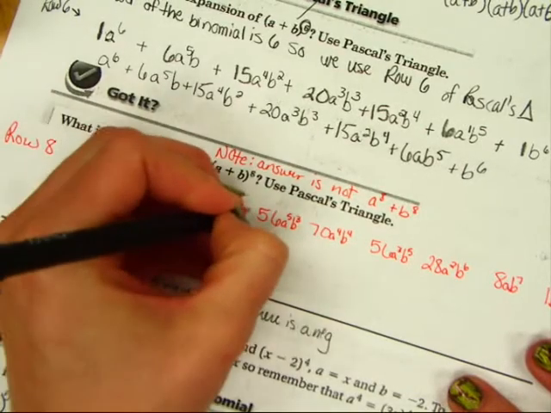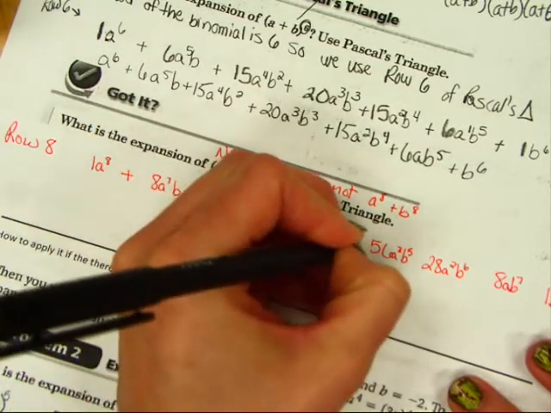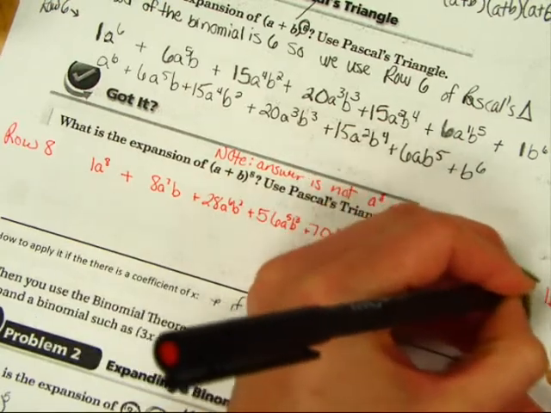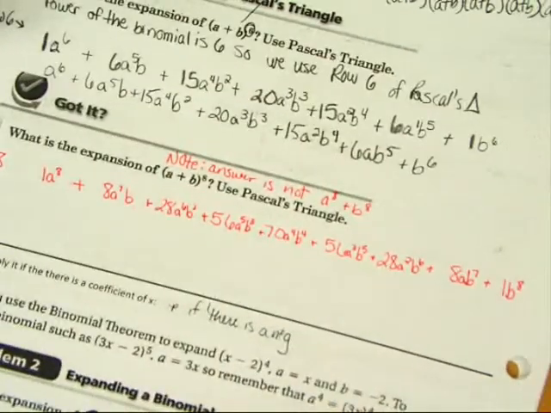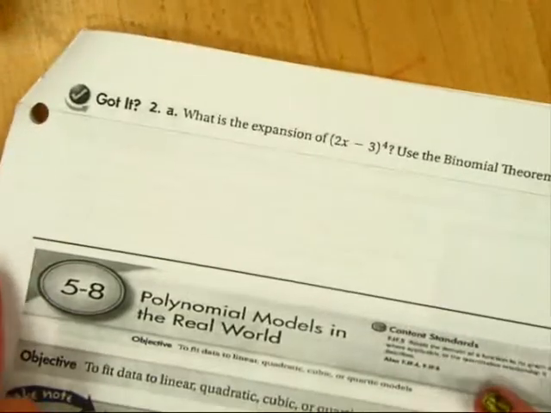We really do like those problems that start as addition. And we're all done. That is what the polynomial would be if you wrote it 8 times and FOILed all of those together. Let's move on to some more bigger, more difficult problems.